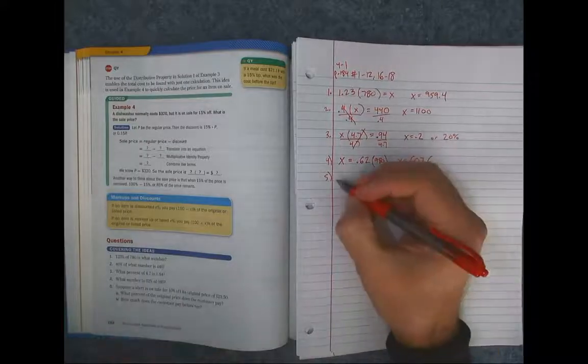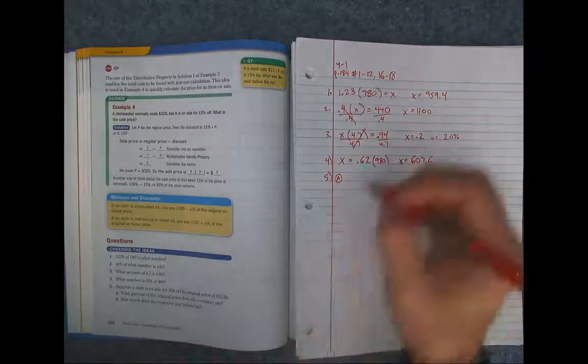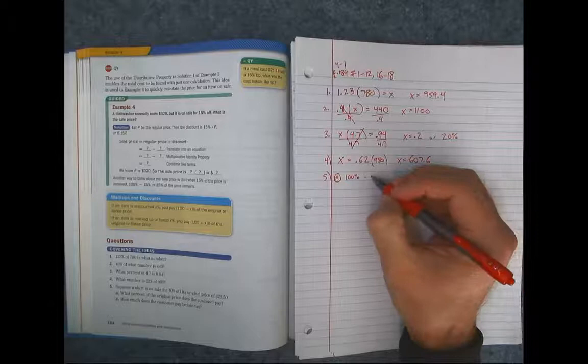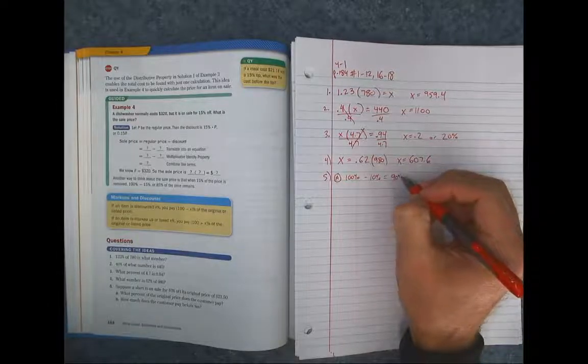So for letter A, we're not dealing with actual cost here. What percent of the original price do you pay? If they take 10% off, it used to cost whatever, that's 100%. They took off 10%. What percentage are you paying now? You're paying 90%.